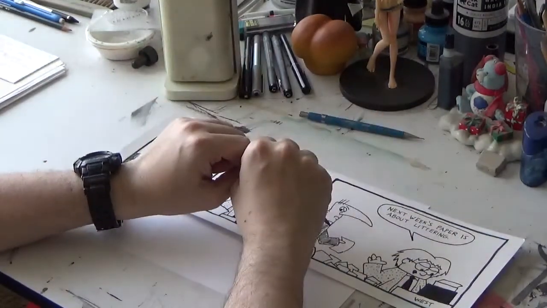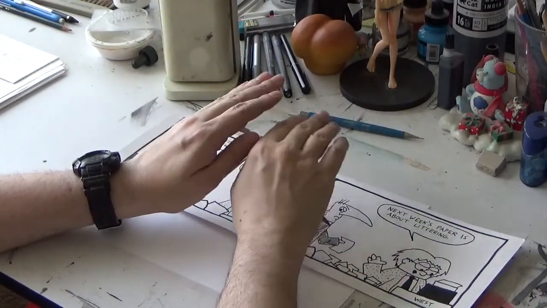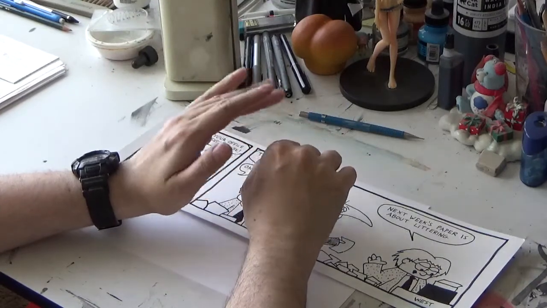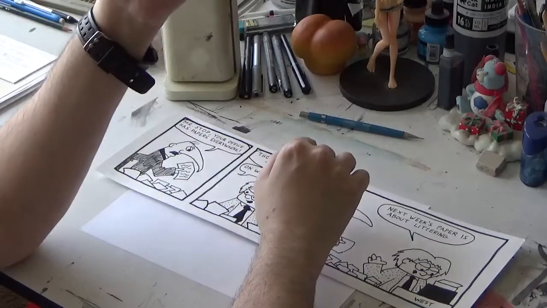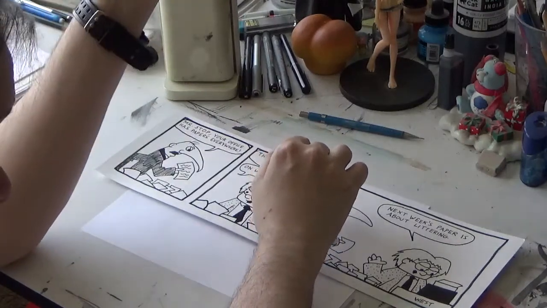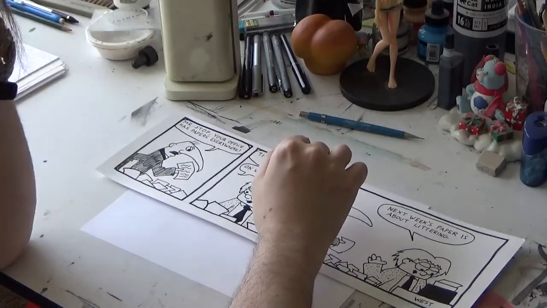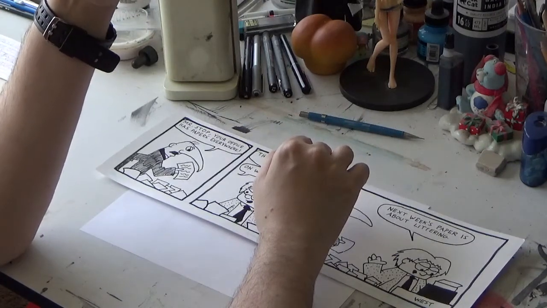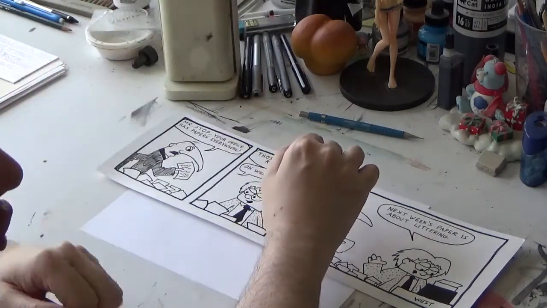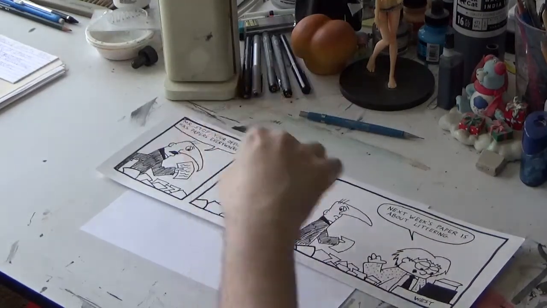Now, what exactly is the 3-act structure? The 3-act structure consists of 3 specific parts. The first part, we have the setup. The second part, the conflict. And the third part, resolution. I'll give you an example.